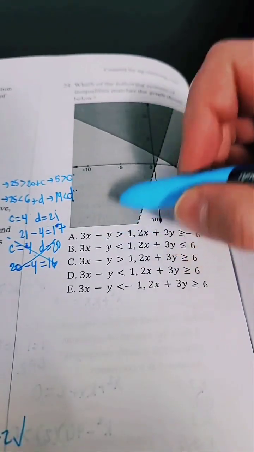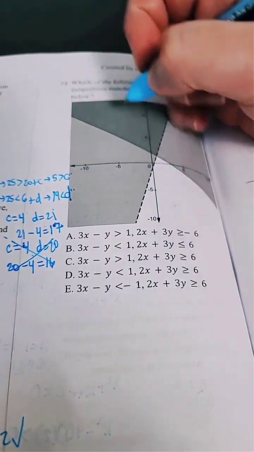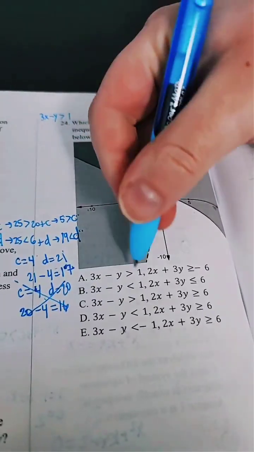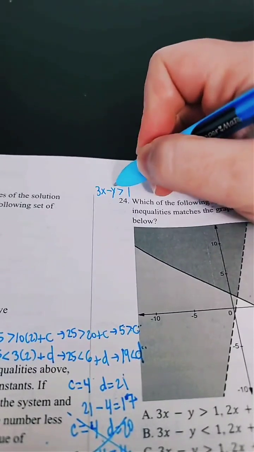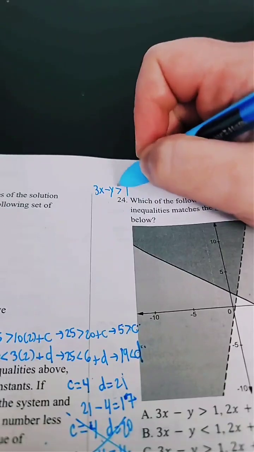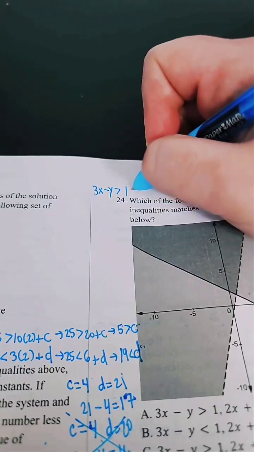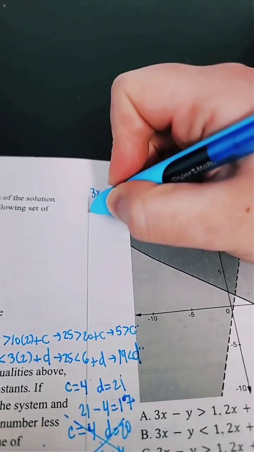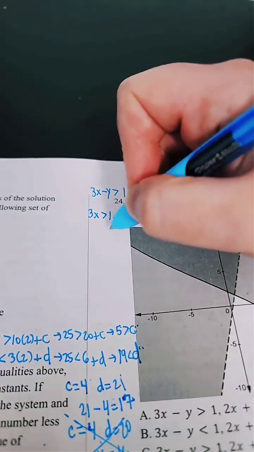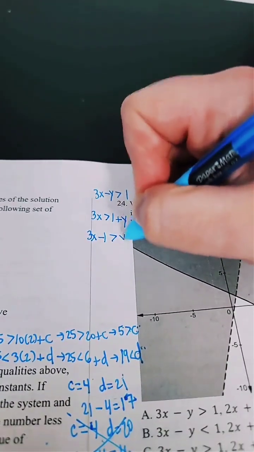So I'm going to start with the 3x minus y because I see a lot of them look like that, 3x minus y, and has 1 on the other side. I'm going to try the first one, where it's greater than 1, and get the y by itself, treating it like a regular y equals mx plus b equation. It's probably easier if I add y to each side and then subtract the 1. If I add y to each side, I get 3x is greater than 1 plus y, and then I subtract 1 from each side to get y by itself. So then I get 3x minus 1 is greater than y.